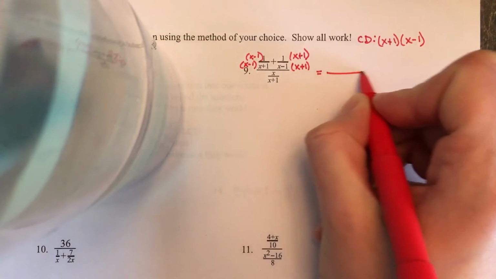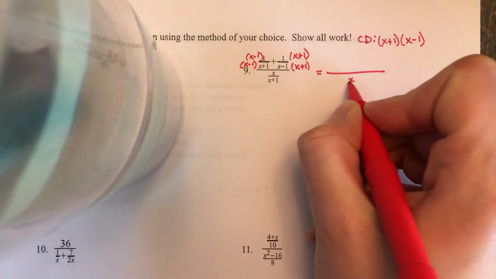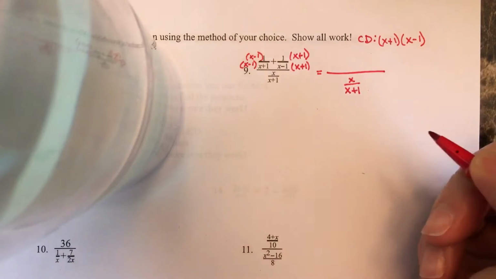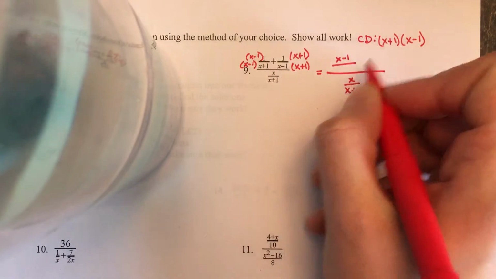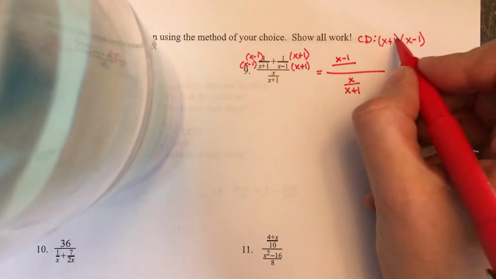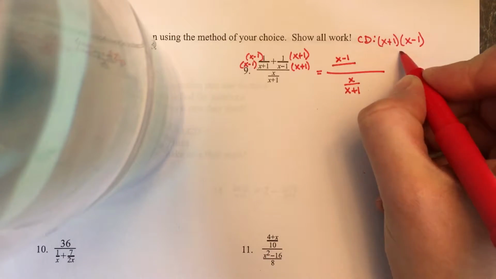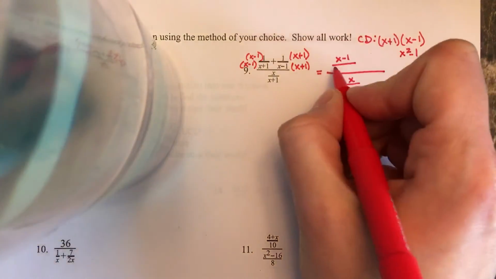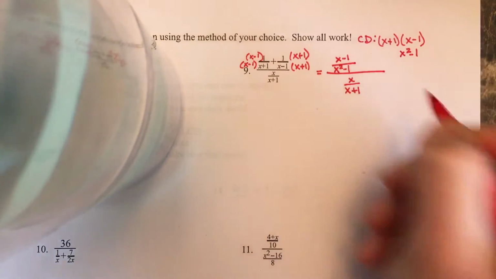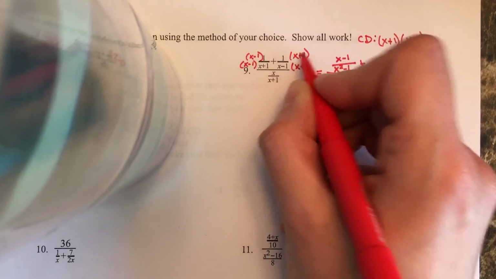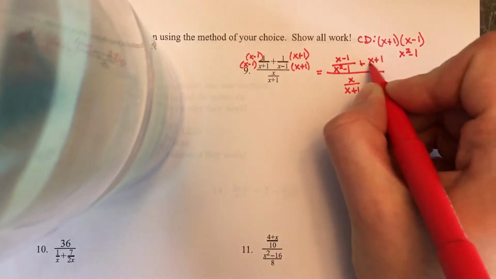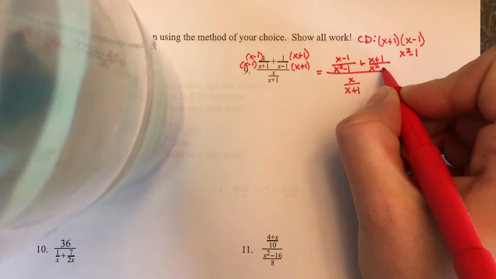So now I have the same thing on the very bottom. I haven't done anything to that term. And on the top, I have x minus 1 over that common denominator. If I were to distribute this out, I would get x squared minus 1. So just to save a little writing, I'm going to write this as x squared minus 1. Plus, when I distribute my 1 through here, I would have x plus 1 over that same common denominator of x squared minus 1.